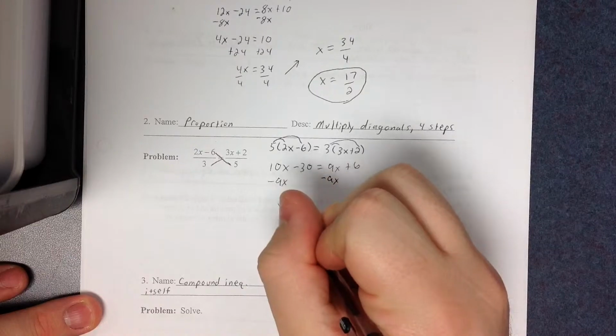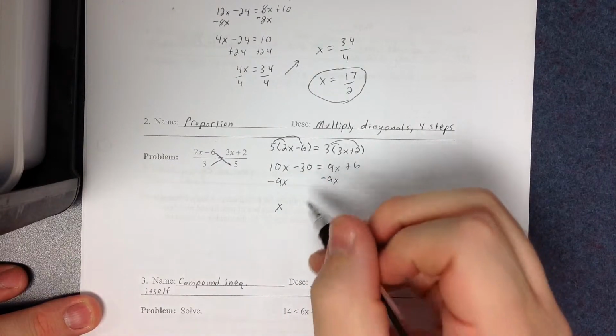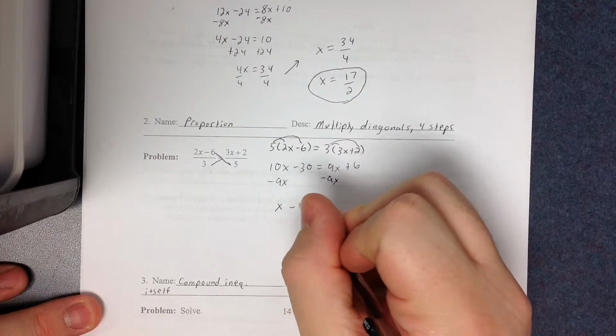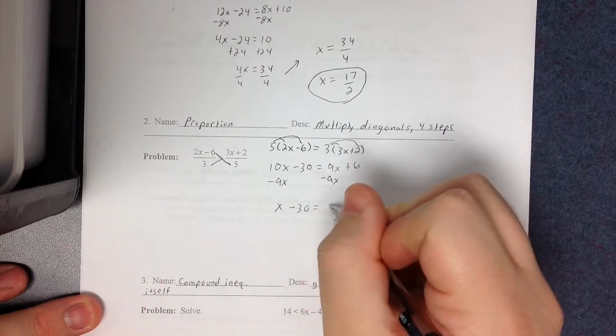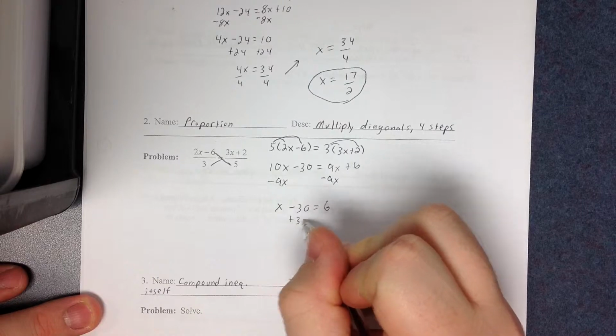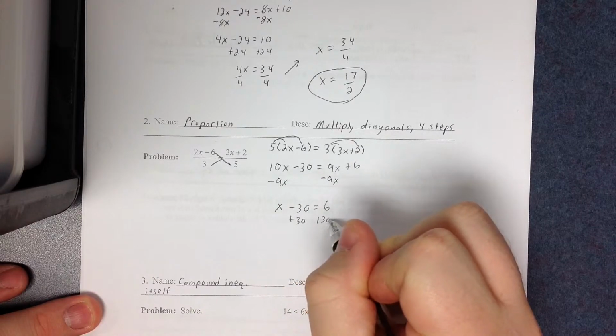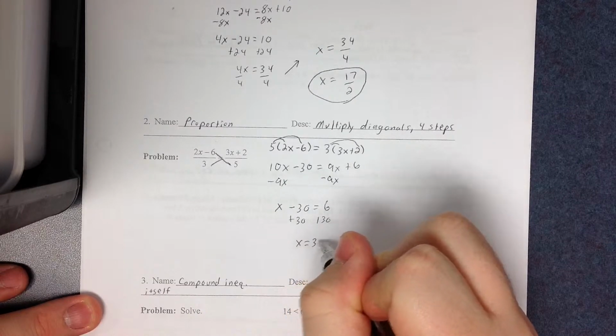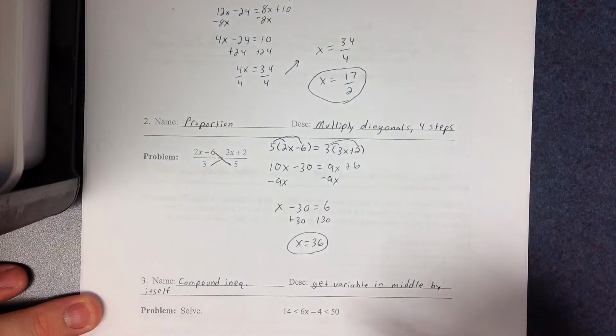10x minus 9x is just x or 1x. Got to bring it down as a minus 30. Equals 6. Then to get the variable by itself, I got to add 30 to both sides. I get x equals 36.